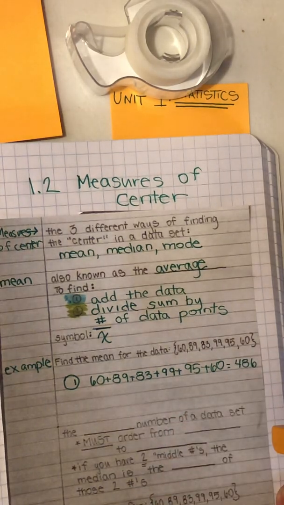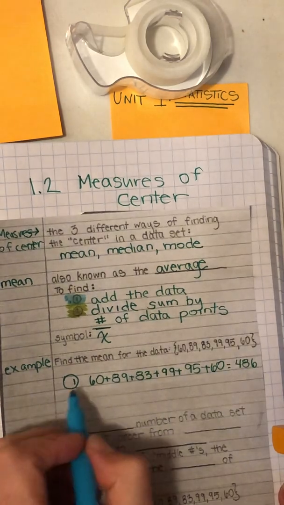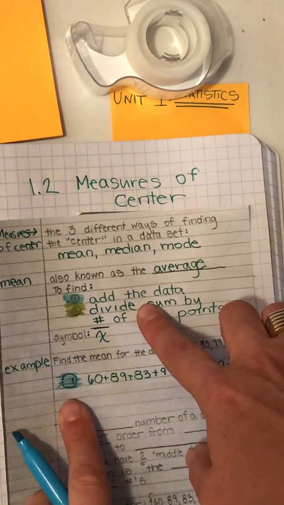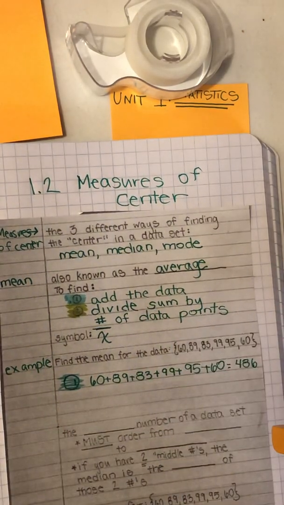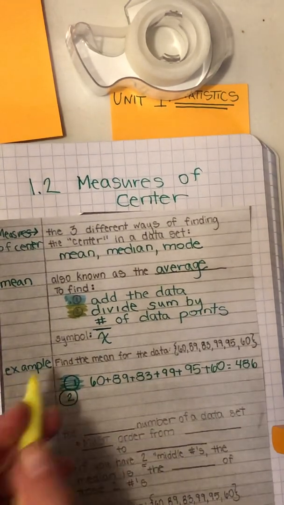Okay, the second step, and you need to kind of do them separately, or your calculator could do an order of operations error. So that was step 1. So they correspond to the one up here. Add the data. That's what we did. Now step 2. That's in my dirty yellow.